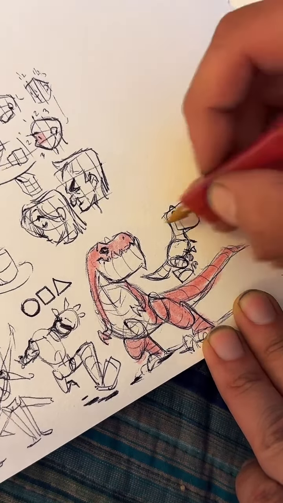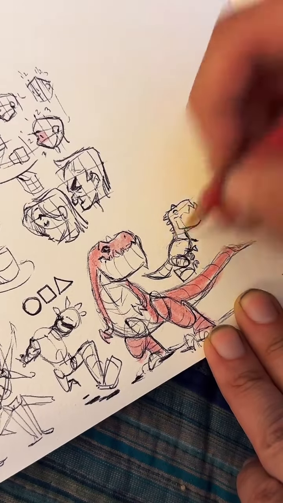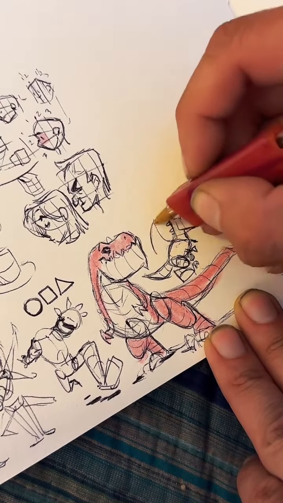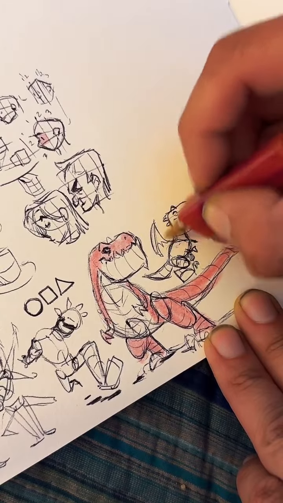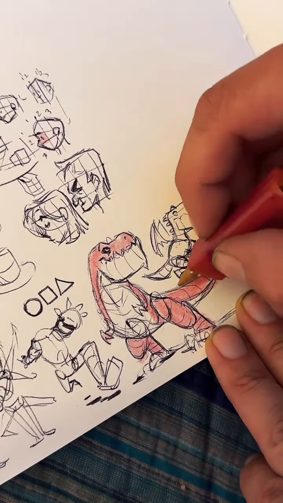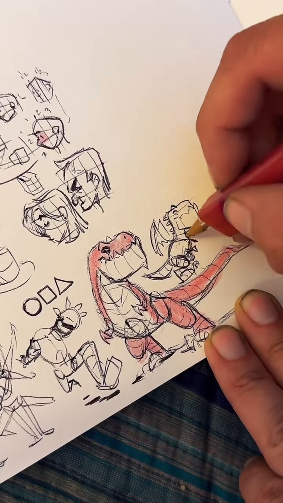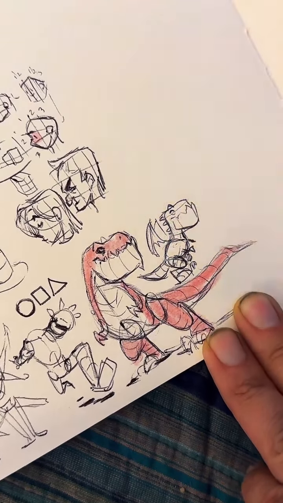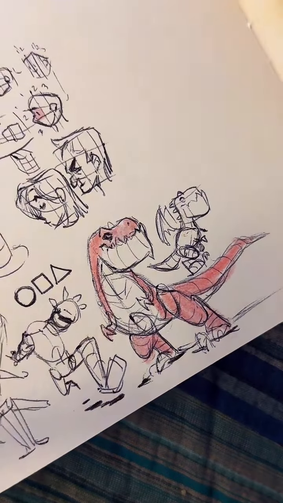All right, so that's essentially it. You can add spikes, you can add wings if you want a dragon, whatever you feel like adding at that point. It's your design, so you still got to have a lot of fun with it. But essentially, this is how I would design a T-Rex if I needed to.